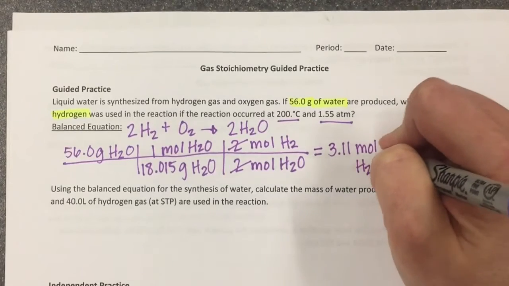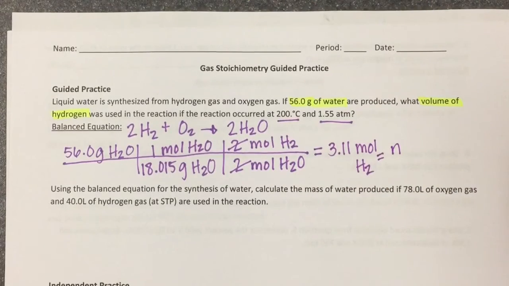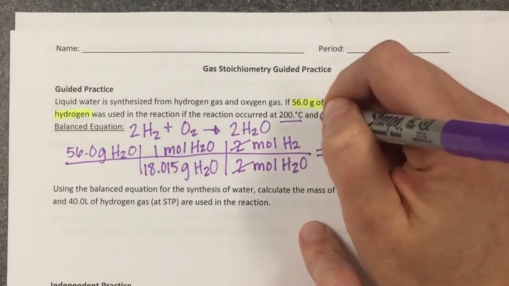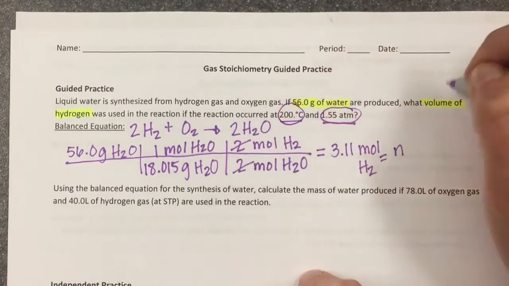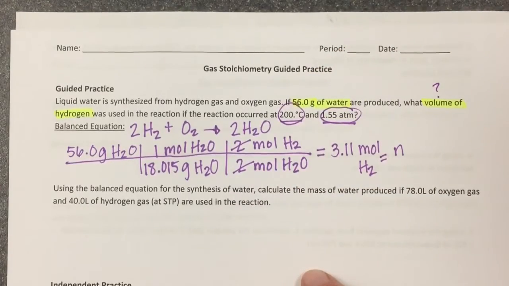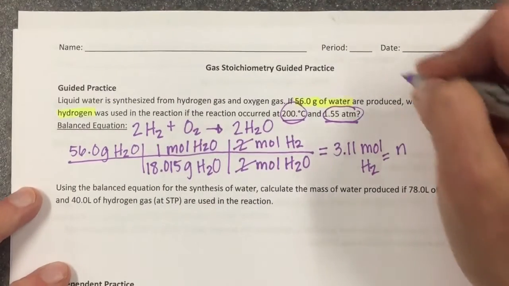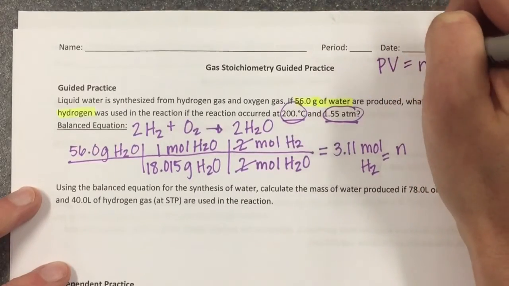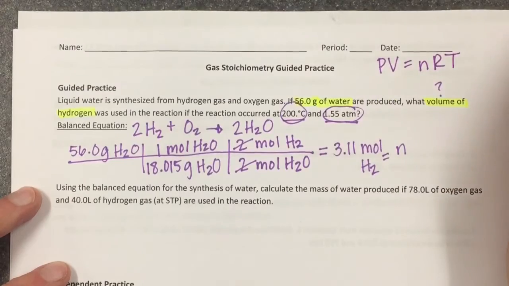Remember that moles is represented by the letter N in our gas law problems, okay? So I have N, we have a pressure here, we have a temperature. Question is, what's the volume? So the gas law that includes all of those things is the ideal gas law. So we need to plug all of this information into PV equals nRT, okay?